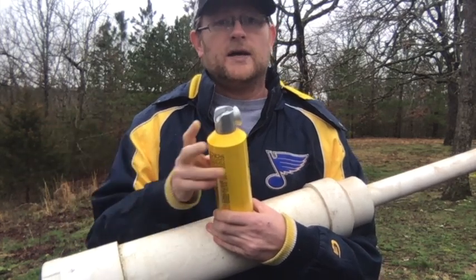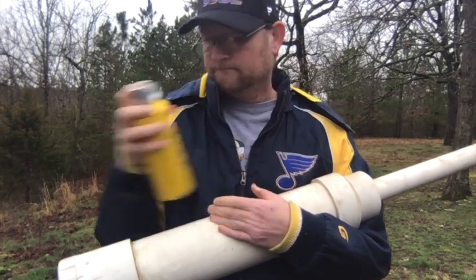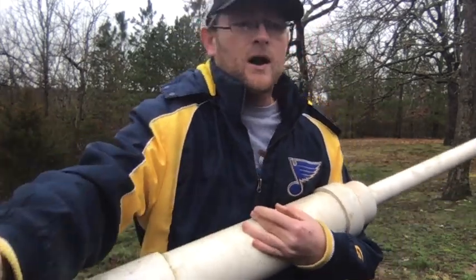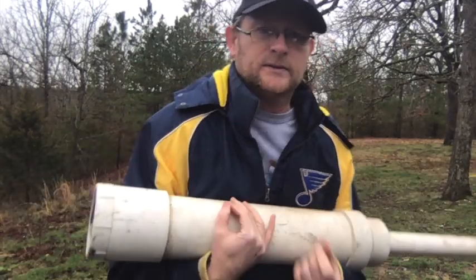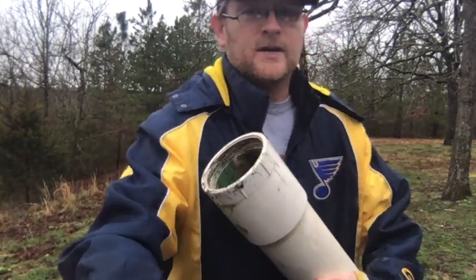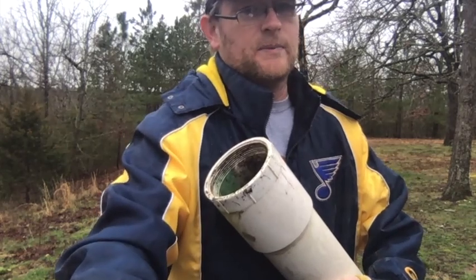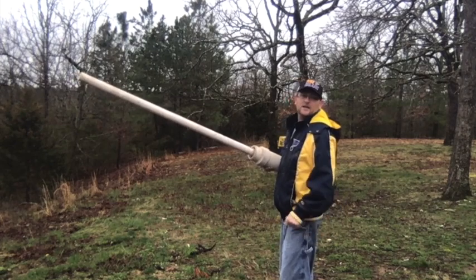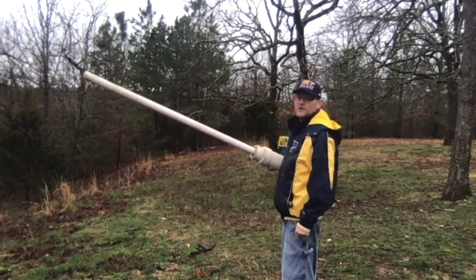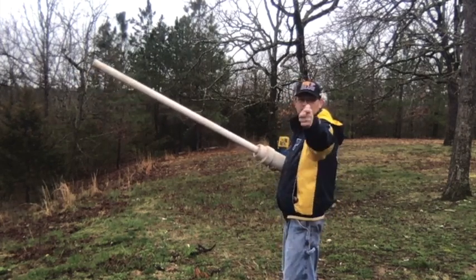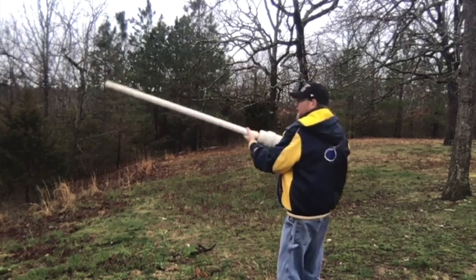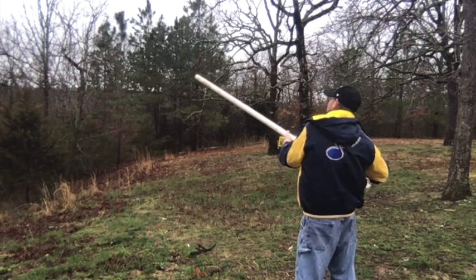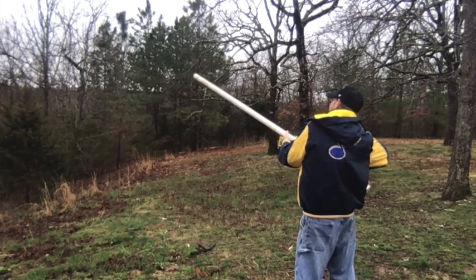So let's go ahead and load this up. Alright, now that we have a little bit of accelerant in it, let's get ready to see what will happen. Alright, I got Mr. Pickles here in the cannon. He's ready to go. Alright guys, so I'll try to count it down in 3, 2, 1. 3, 2, 1.